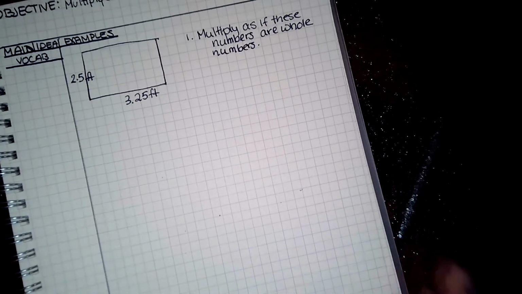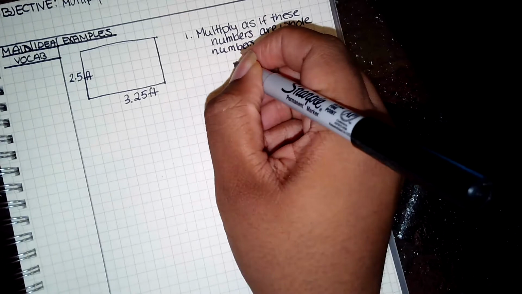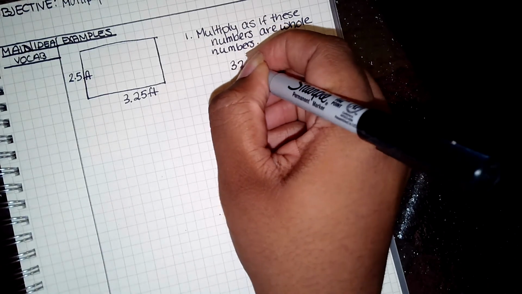So I'm going to put that right there. Multiply as if these numbers are whole numbers. So that just means I'm going to line these up as if they do not have a decimal point.